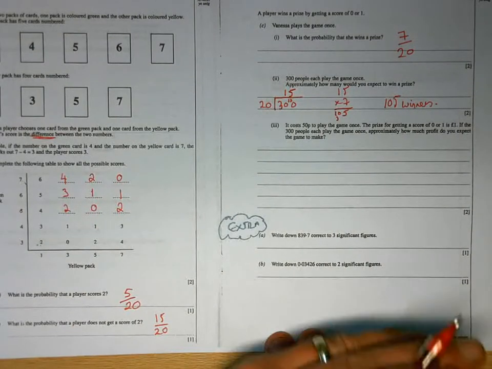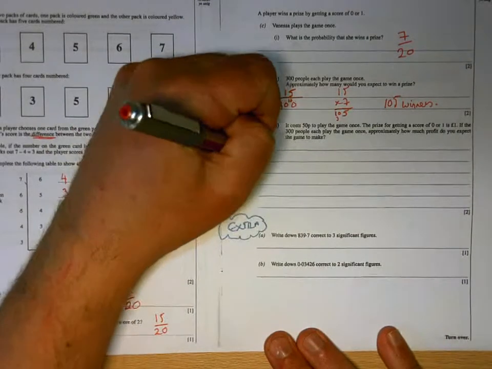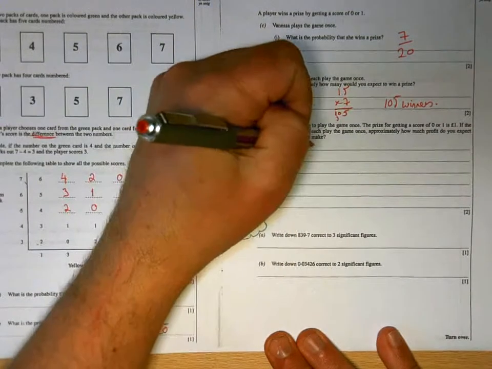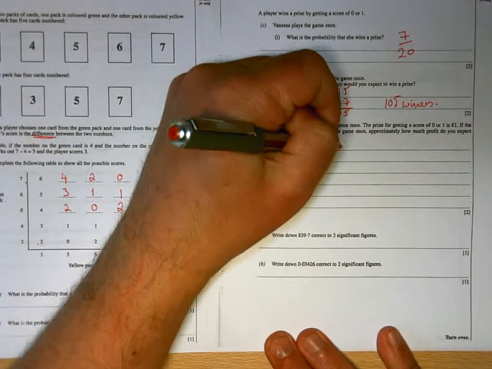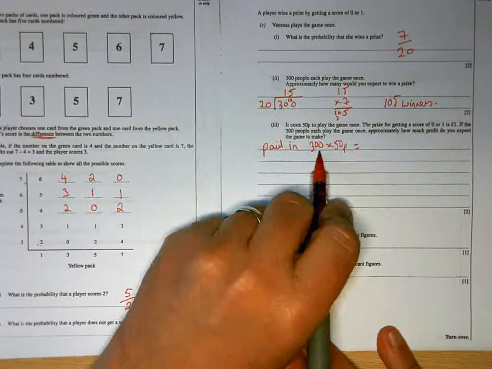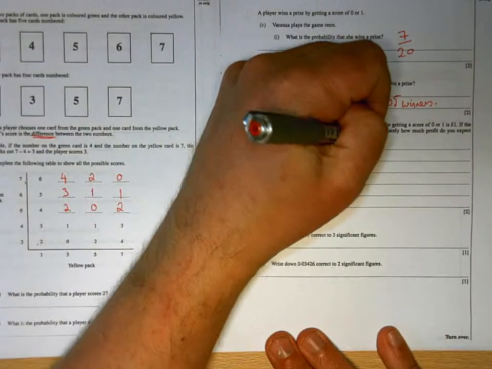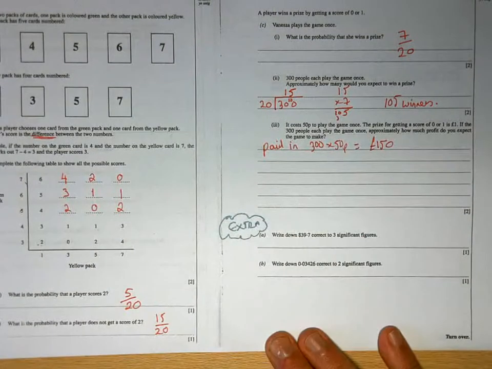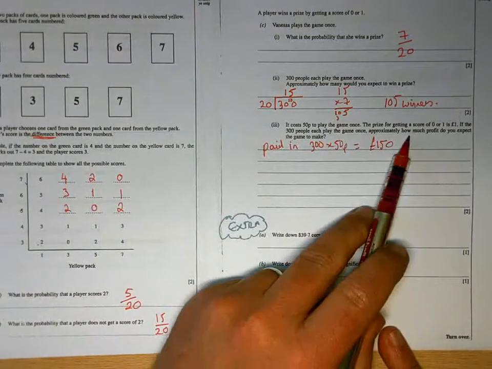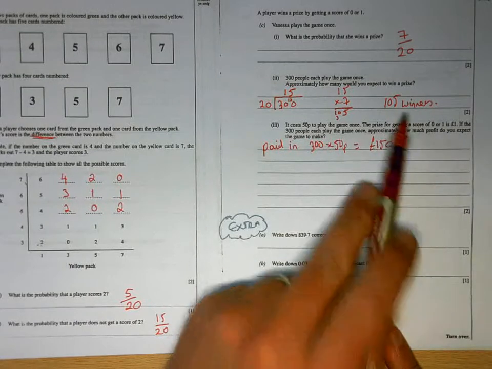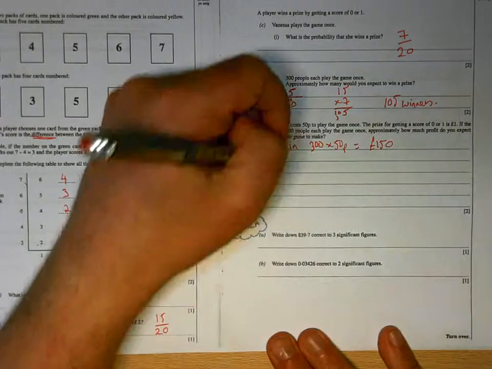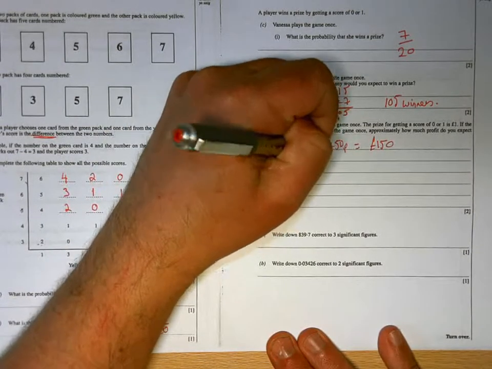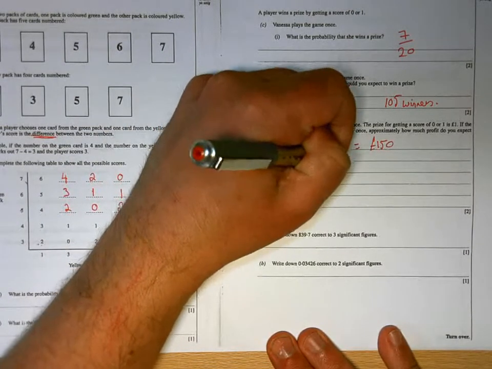So the amount of money paid into the game will be 300 lots of 50p, which is half of 300, £150. So the game generates £150, but it's going to pay out £1 to those 105 winners. So we are going to expect to pay out 105 lots of £1.